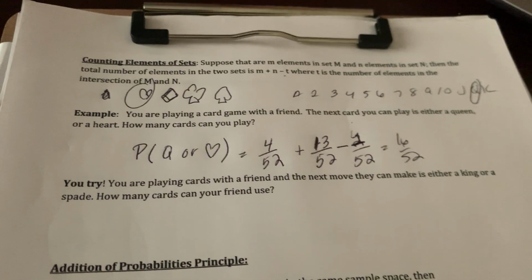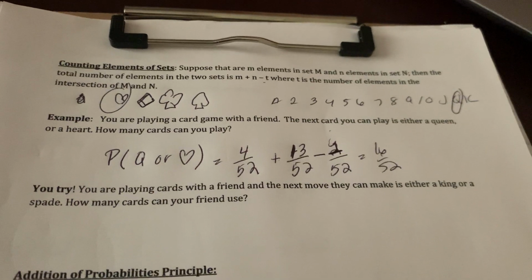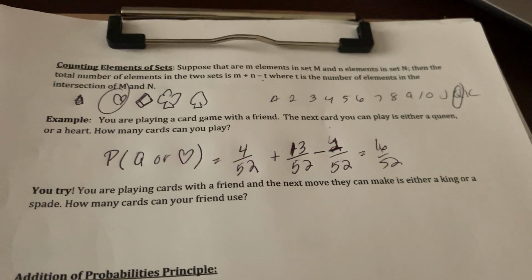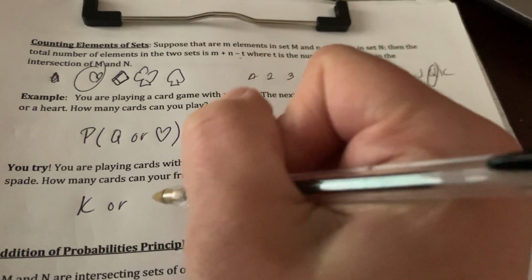So it says you try. So go ahead and pause the video, and then you try the next one. It says you are playing cards with a friend, and the next move they can make is either a king or a spade.